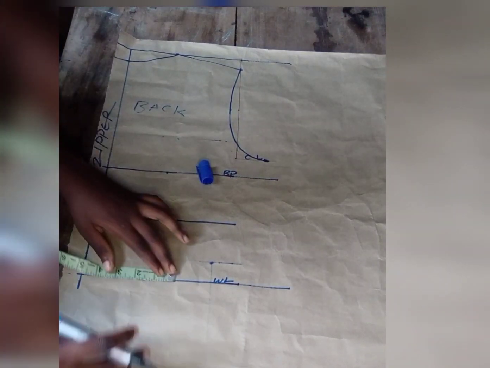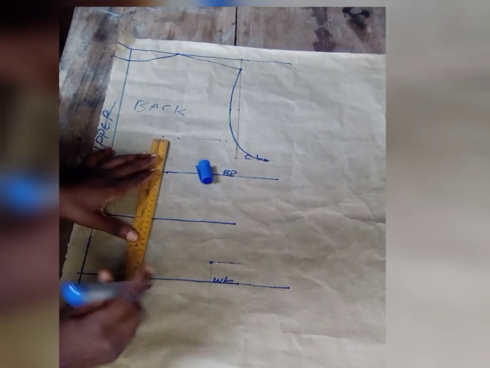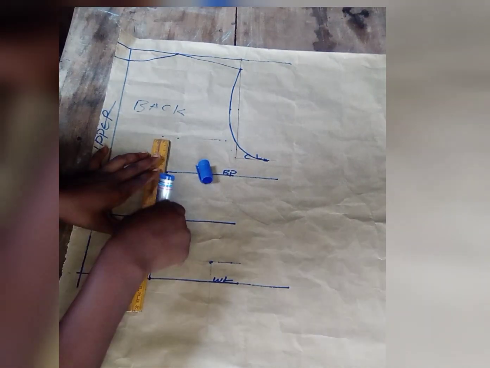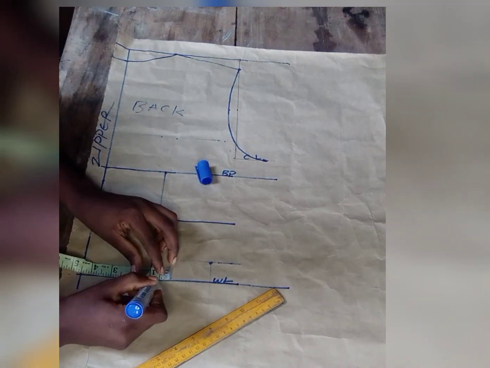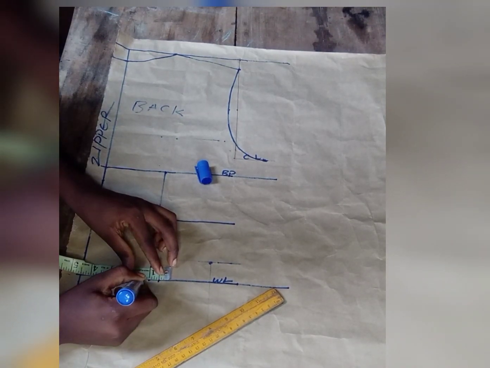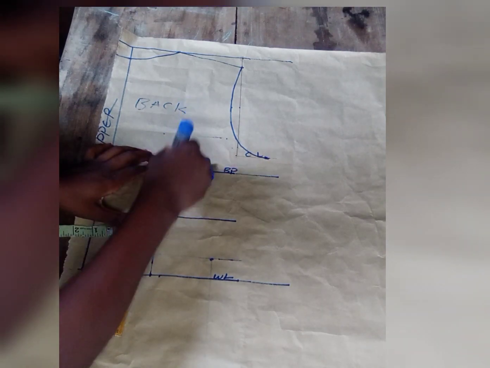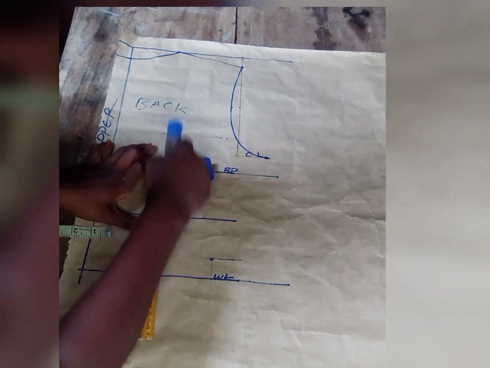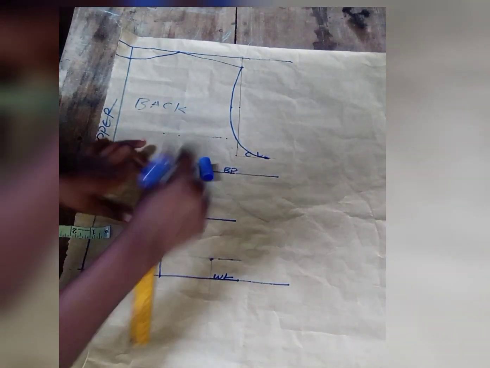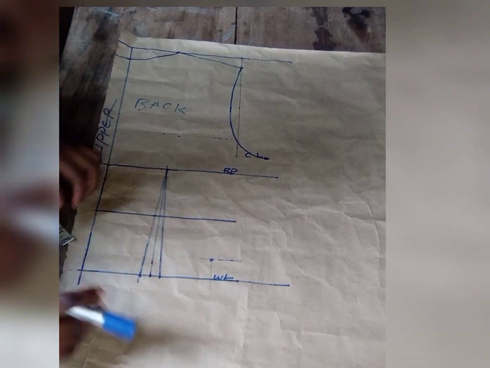So I'm going to take the measurements and rule up to my bust line. Then after doing that, on the dart leg, on the waistline, I'm going to go on both sides by half an inch. Then rule and connect to the bust point, like so.